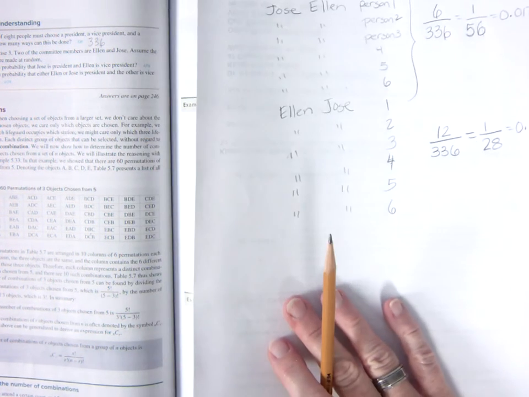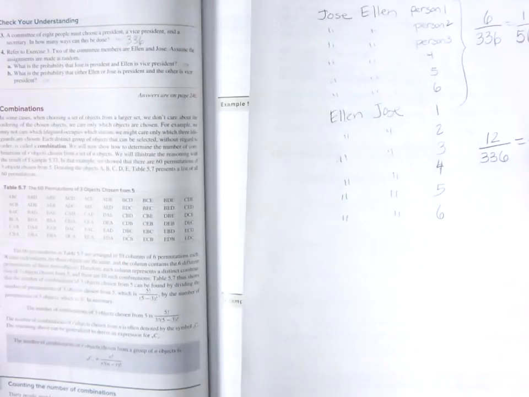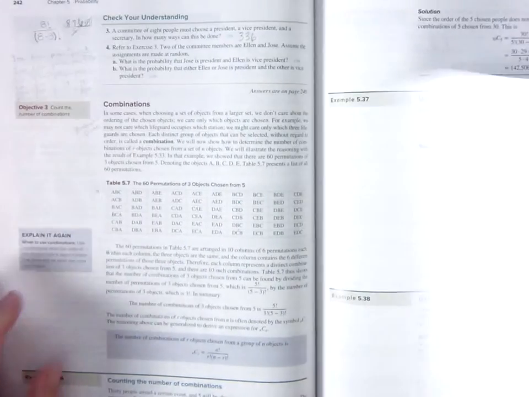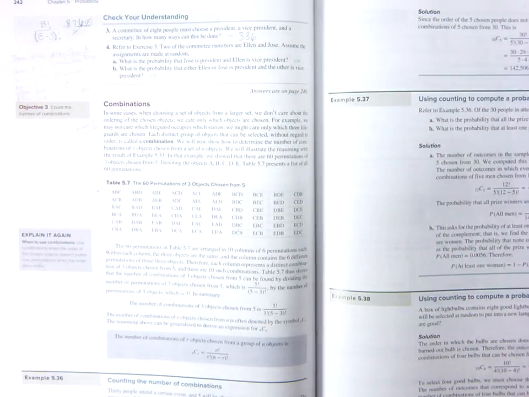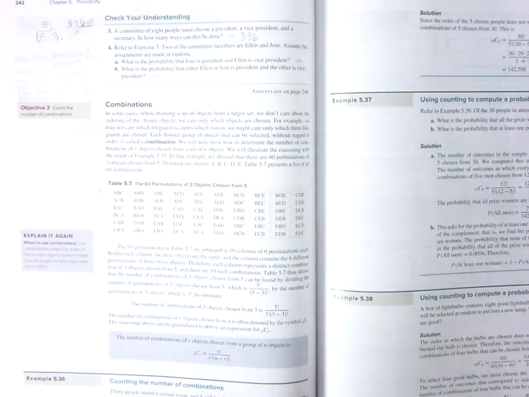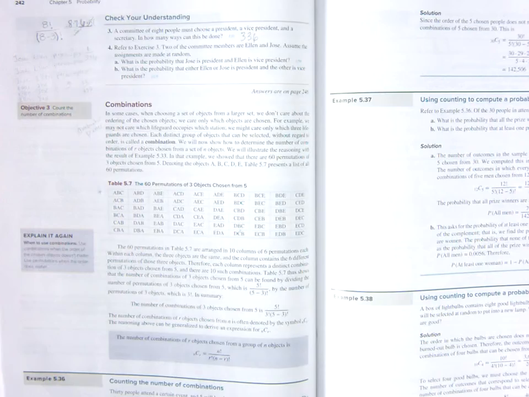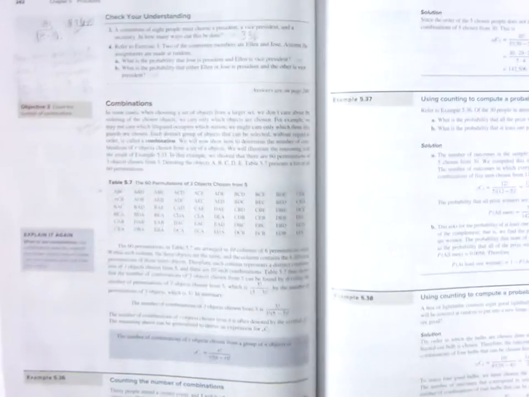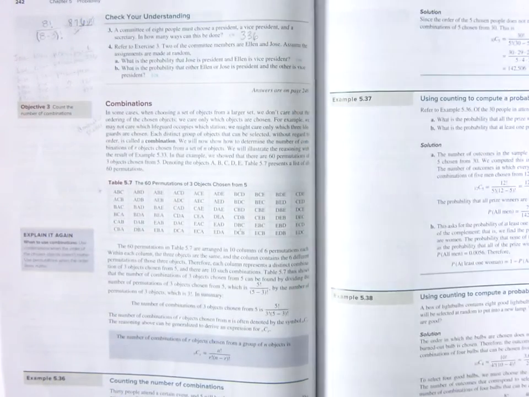Now we're going to talk about combinations. One of the things you really need to remember is that permutations are important when you're looking at order. So remember, permutation, order. Combination, the order doesn't matter. All right? So I always think of it this way.